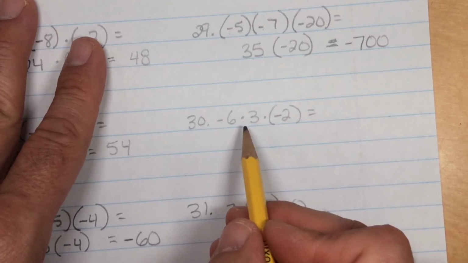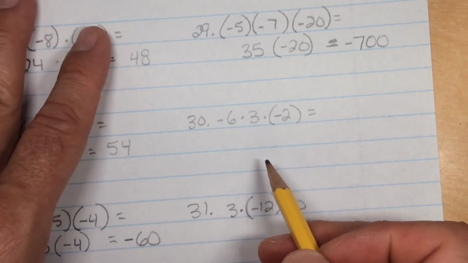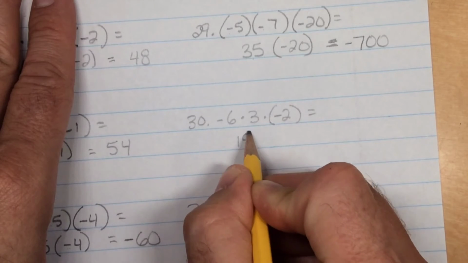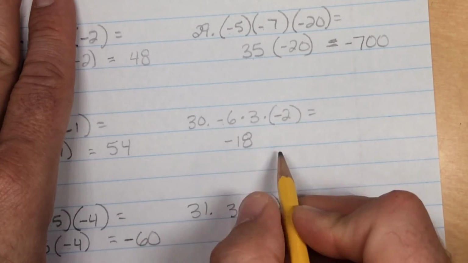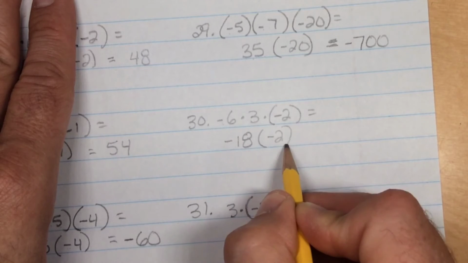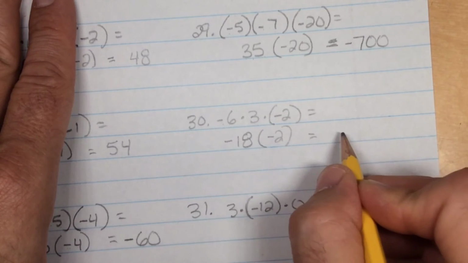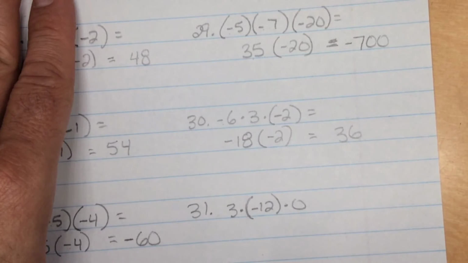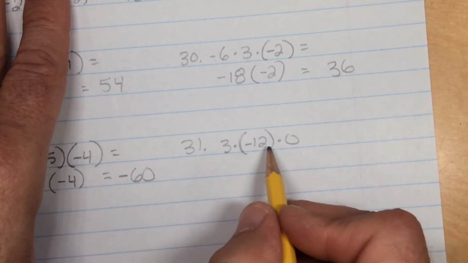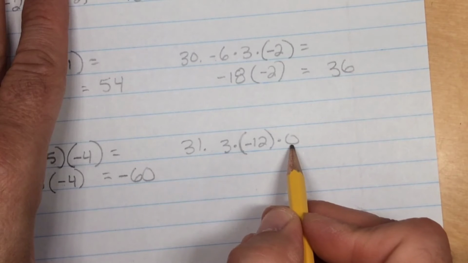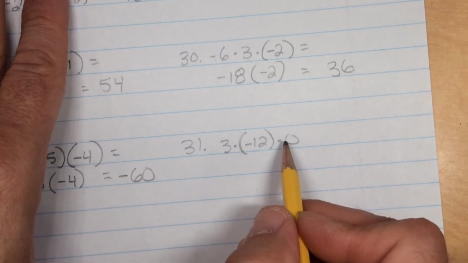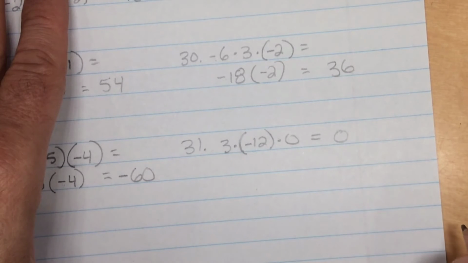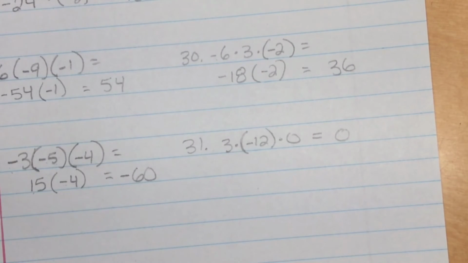For number 30, an even number of negatives is going to give me a positive answer. But 6 times 3 is 18, and I have different signs, so my answer is negative. And then 18 times 2 is 36. Same sign, so positive 36. And down here, before I even get started, I see that one of my factors is a 0. So no matter how I multiply this together, my result will be 0. Moving on.